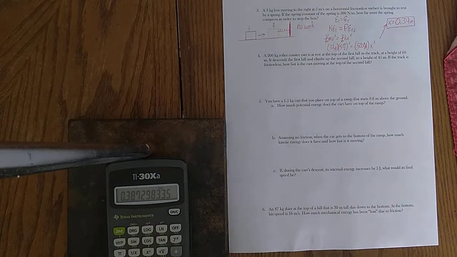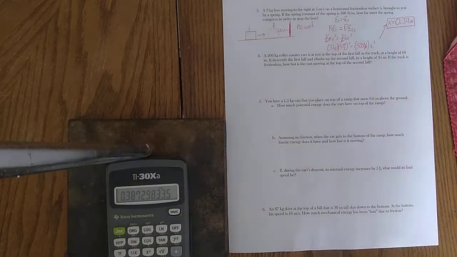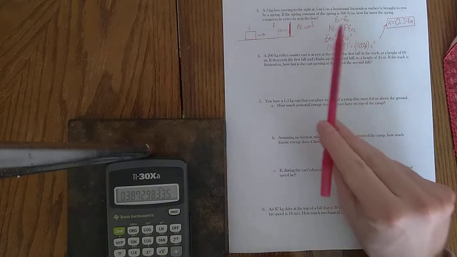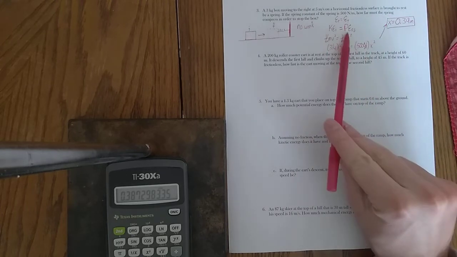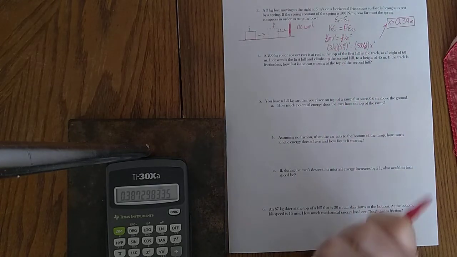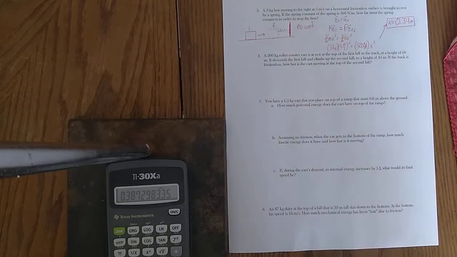Interesting. We wouldn't have been able to find that using forces and kinematics. We had to use energy. Energy can tell us how far something must stretch or compress to take all of that energy. All the energy started as kinetic energy. It was then transferred into elastic potential energy by the interaction of the box and the spring.